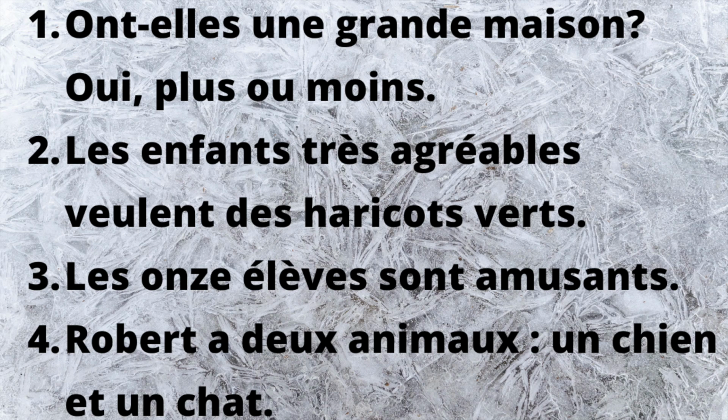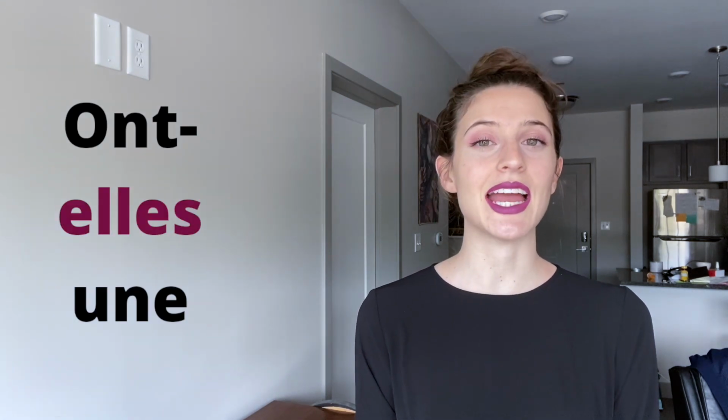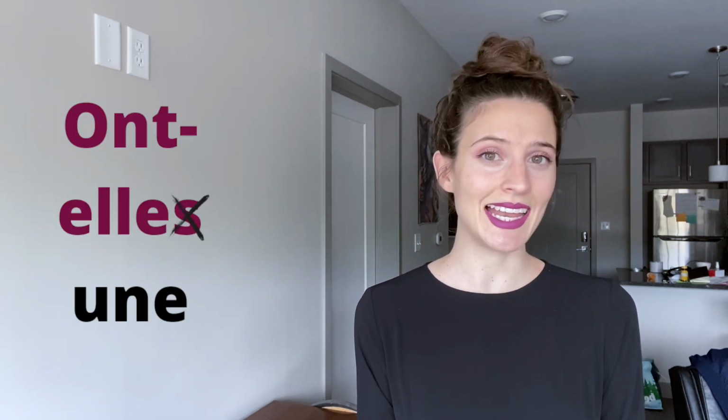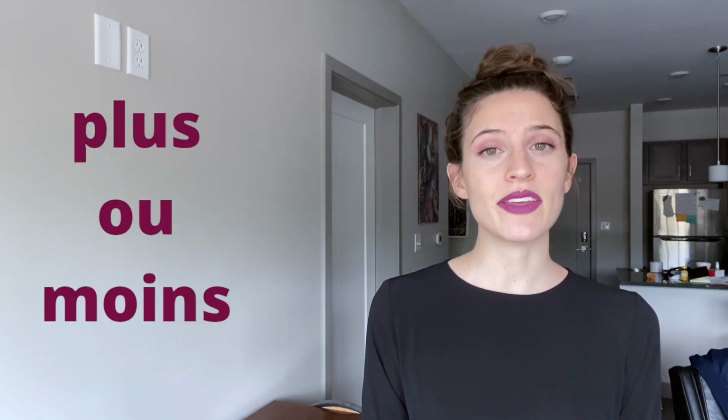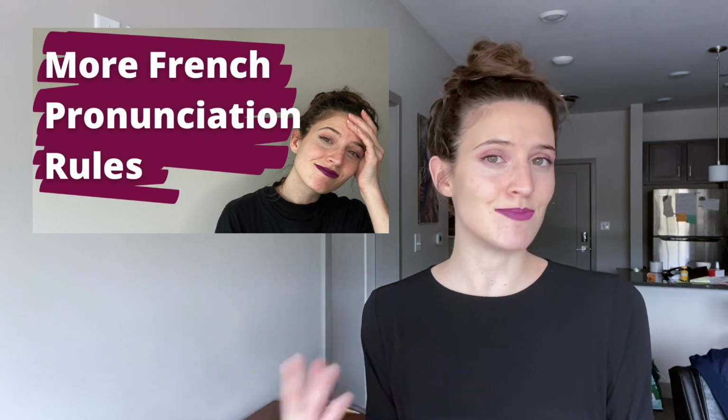And the correct pronunciation for the first sentence: ont-elles une grande maison? Oui, plus ou moins. In this sentence, there's one forbidden liaison, and it's after elles. You don't say ont-elles une, you're saying ont-elles une, because you do not have liaison after inversion. You'll also notice in the sentence that there are 2 required liaisons, the first being in that same construction, ont-elles, and the second being in the response, plus ou moins. If you're not sure why these are required, check out part 1 of this mini-series.